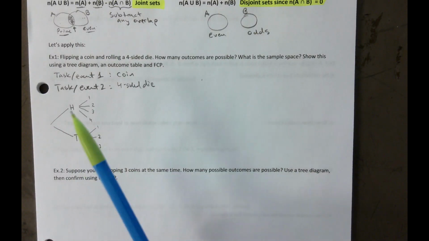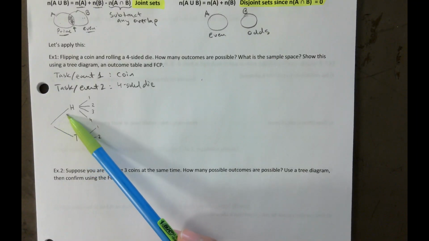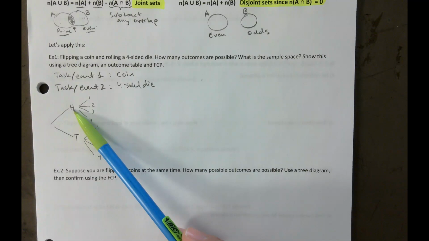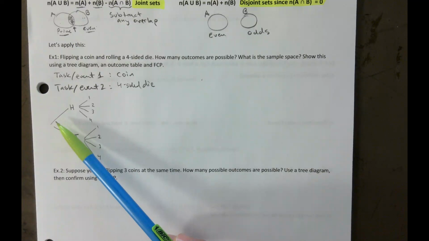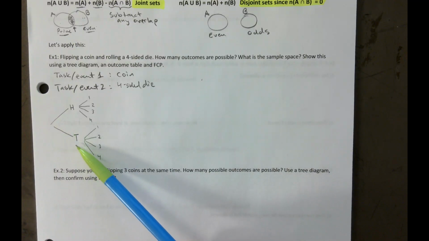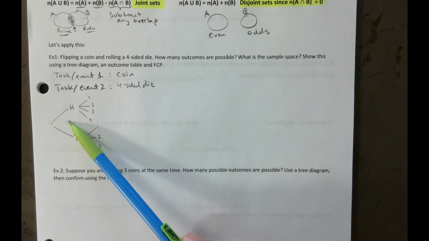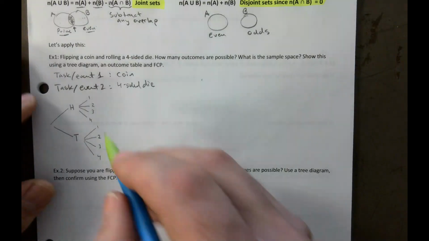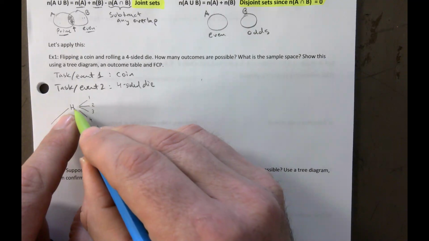And look up here real quick. You could flip the coin and land on heads and get a 1, right? Or you could land on tails and get a 1, right? So there's a bit of an "or" happening when they branch off. So this is your outcome. This is your sample space right here.